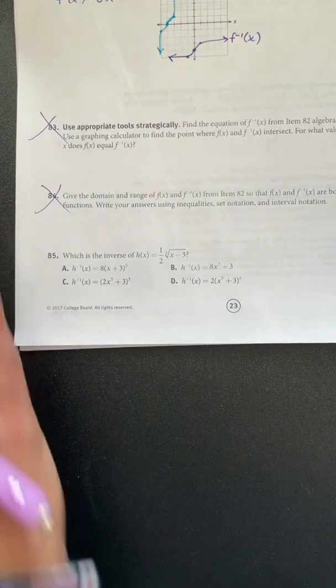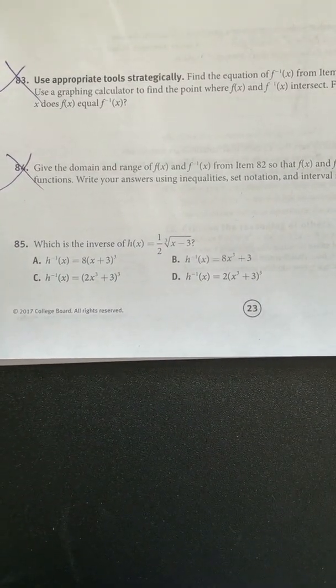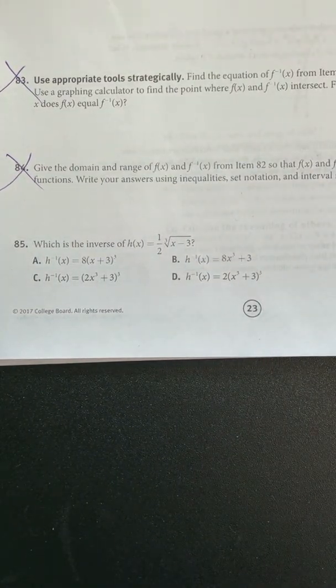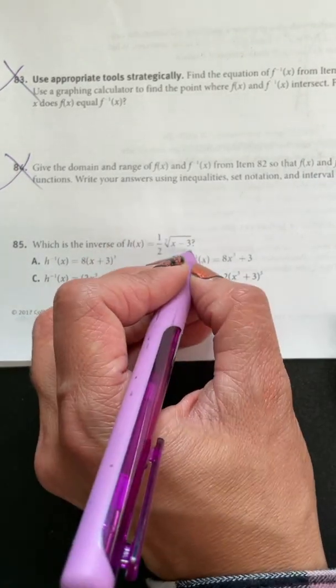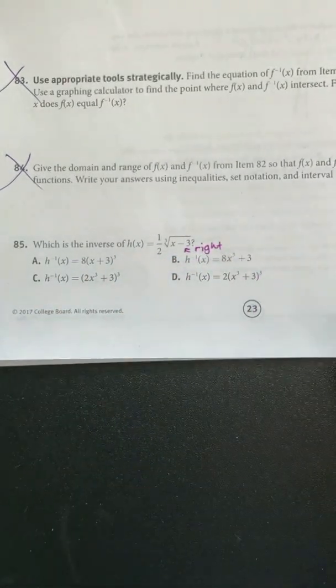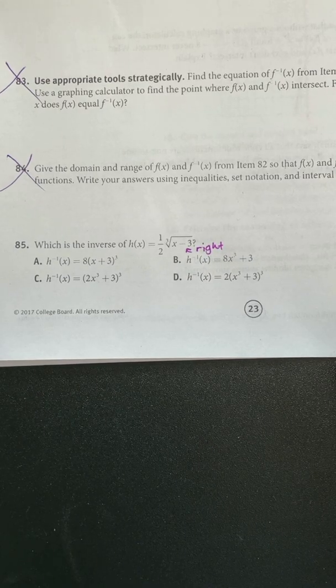So let's take a look at that. It says, which is the inverse of h of x equals 1/2 cube root of x minus 3? Okay, so let's see. I know that this is a move to the right 3 units. And the inverse of going to the right would be going up. So we need one that's going up 3.